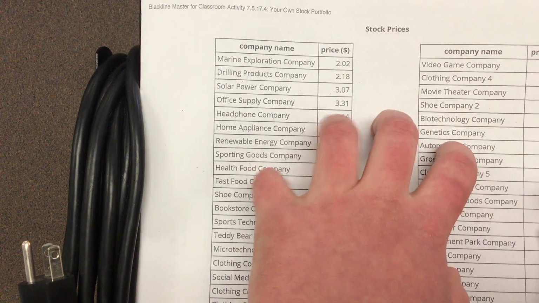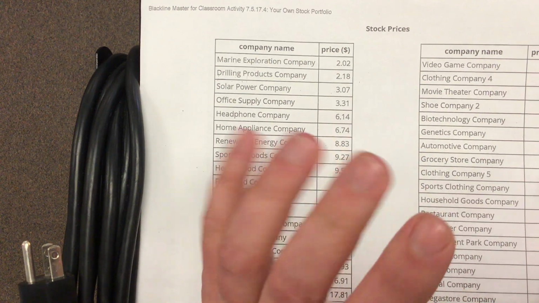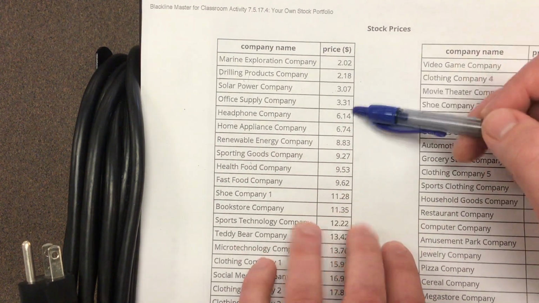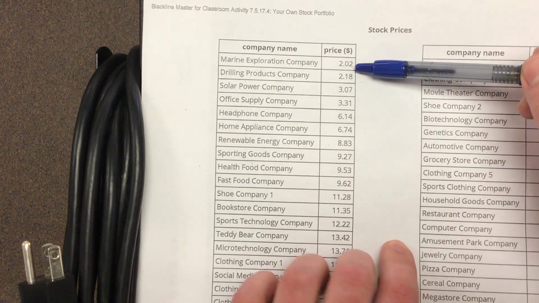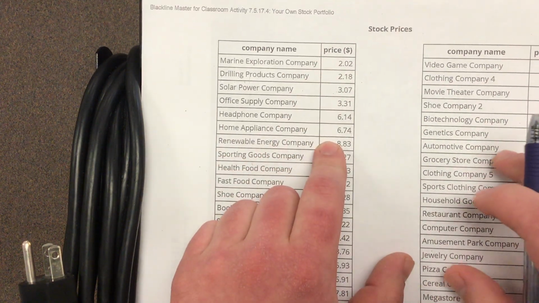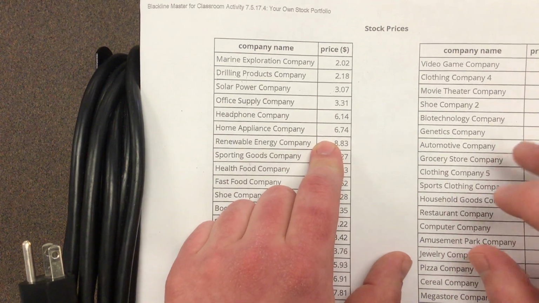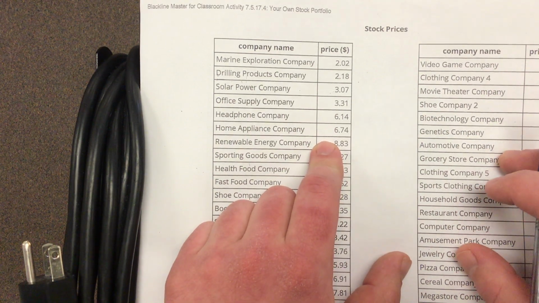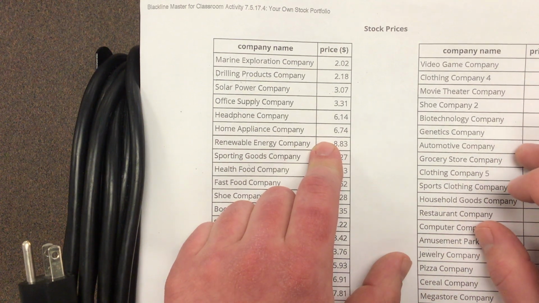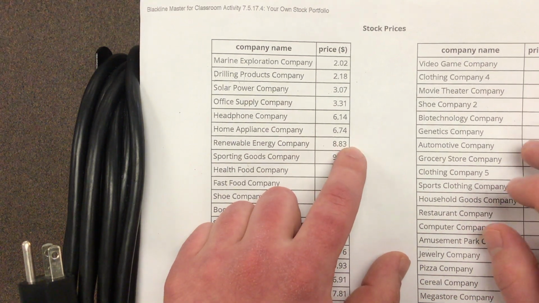You and your partner are going to get $250, and you have to buy 5 different stocks. If you want to buy 10 of these, that's 20. 6 of these, 3 and 1 and 1. However, you have to get as close as you can to $250. Don't flip it over. Pick your 5. Spend your money. Make sure you're not over. And once I double check that you're not over in your stocks, then we're going to figure out how much you made or lost.